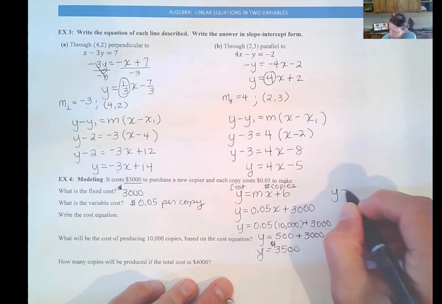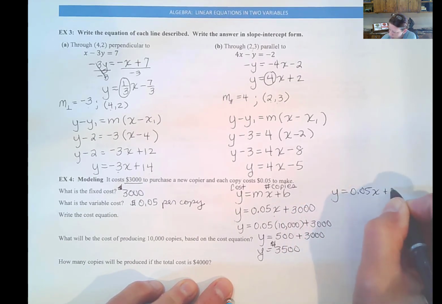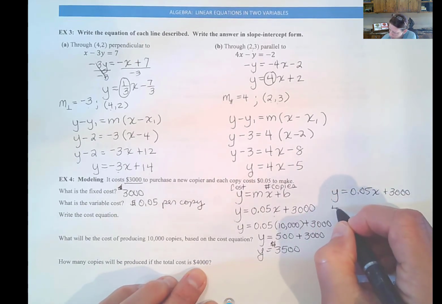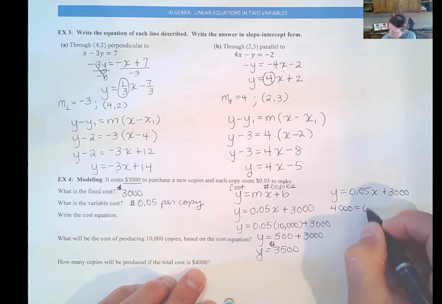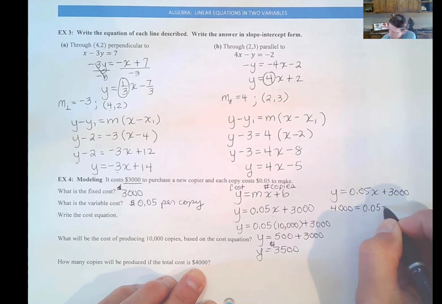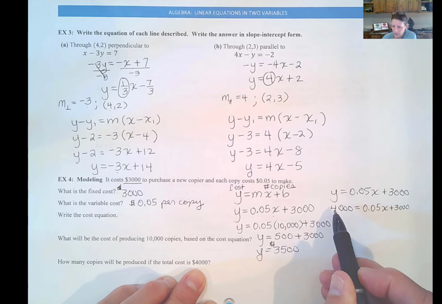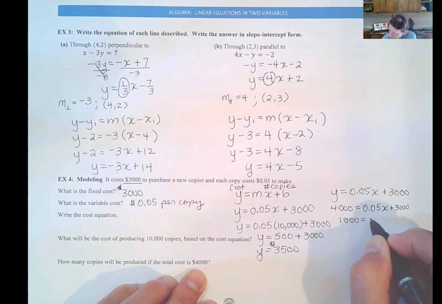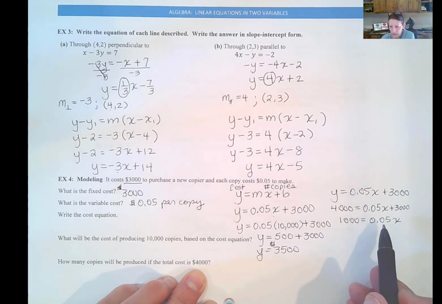In our equation, y equals 0.05x plus 3,000, this time we're given the y value. So substitute 4,000 for y, and then solve for x. Subtract 3,000. And then divide by 0.05.